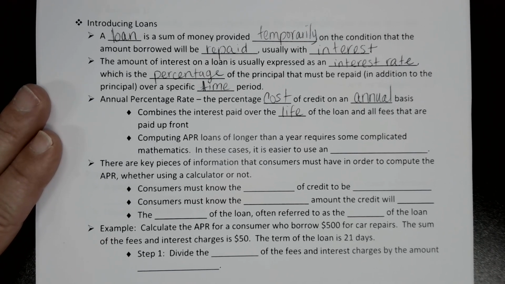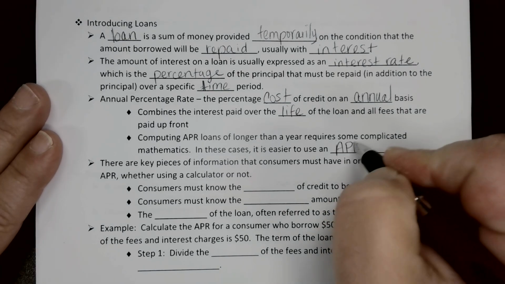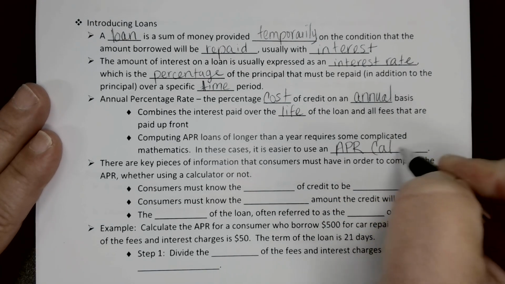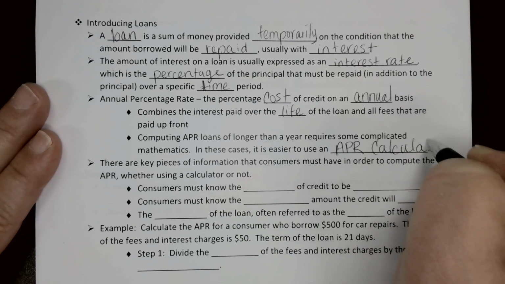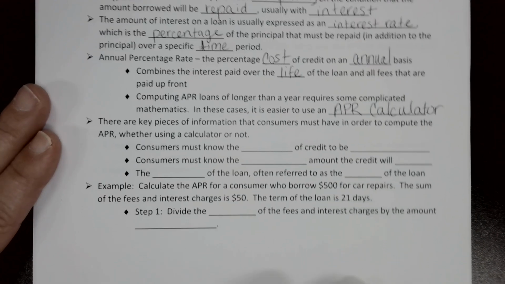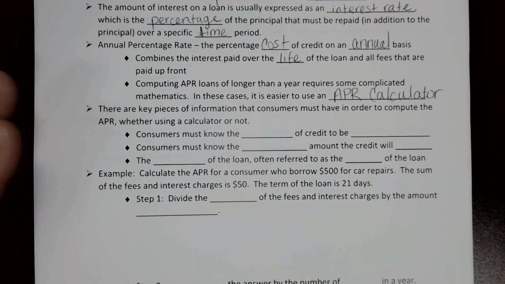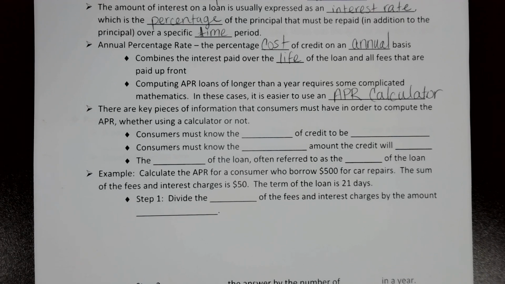In these cases, it's easier to use an APR calculator, which you can find all kinds of online, especially if you're looking at real estate or home loan calculators. There are key pieces of information that consumers must have in order to compute the APR, whether using a calculator or not.